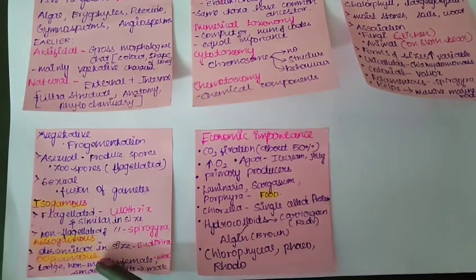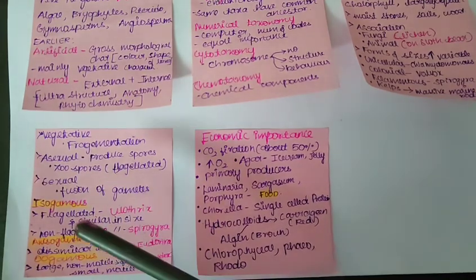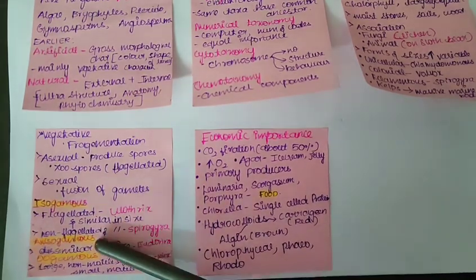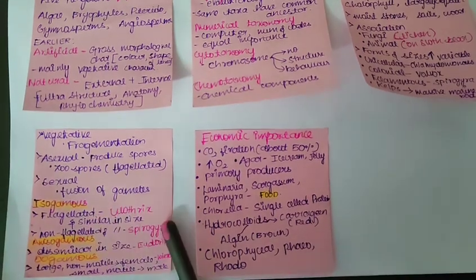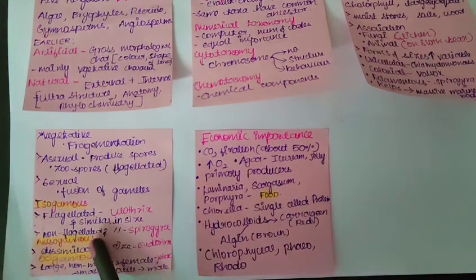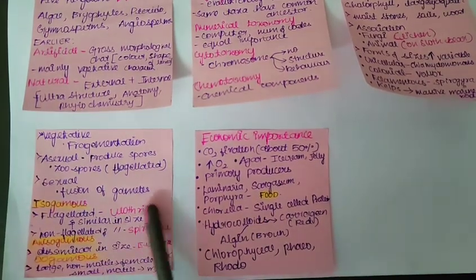Within that we have three types, which are isogamous, anisogamous, and oogamous. In isogamous we have another two subdivisions. One is when the gametes are flagellated and both are similar in size, as in Ulothrix. In the next type, the gametes are non-flagellated and similar in size, which is Spirogyra.